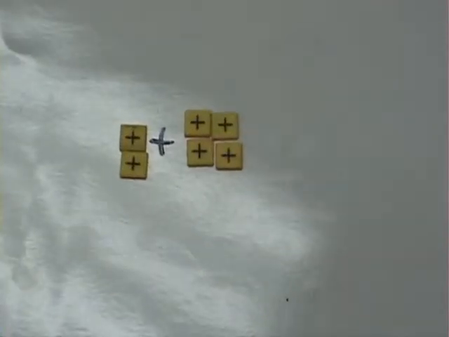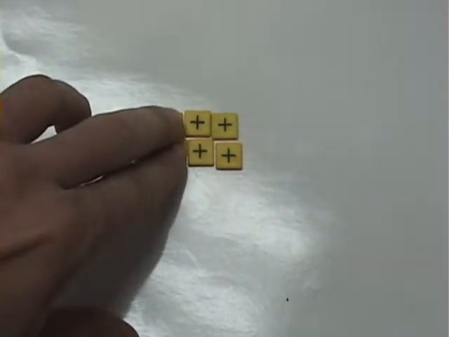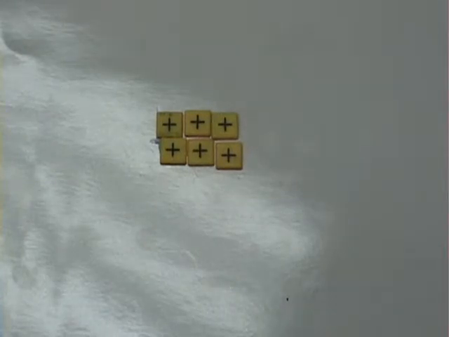To most of us, we know the answer, but using the tiles, all it is is a counting principle. All we have to do is take those 2 tiles and add them onto the 4 tiles that I already have, and then have the student count the number of tiles that they have, so they can see that the addition of 2 plus 4 is equal to 6.